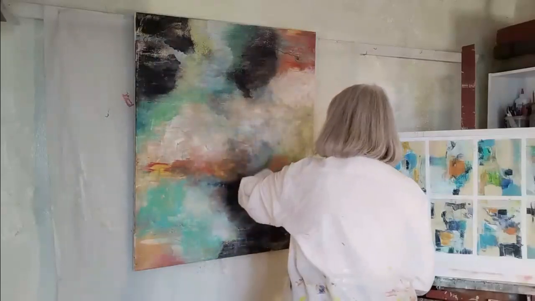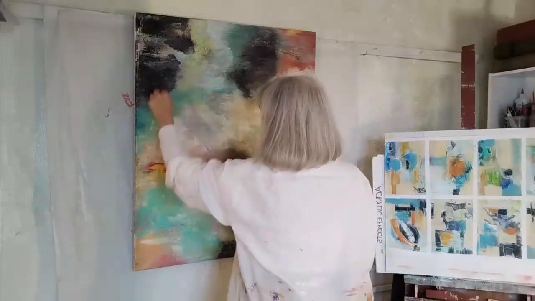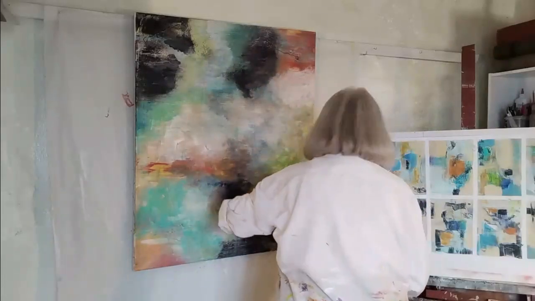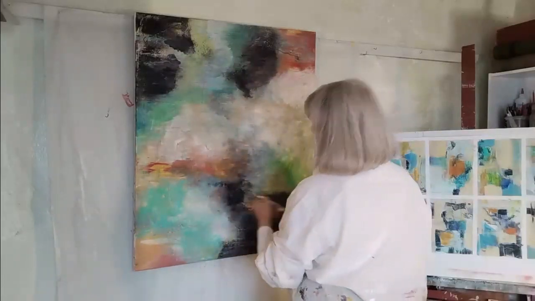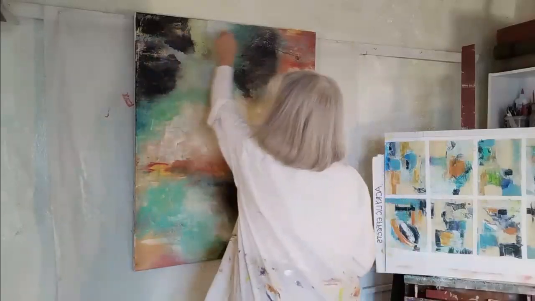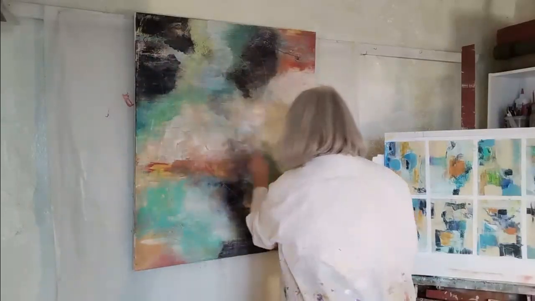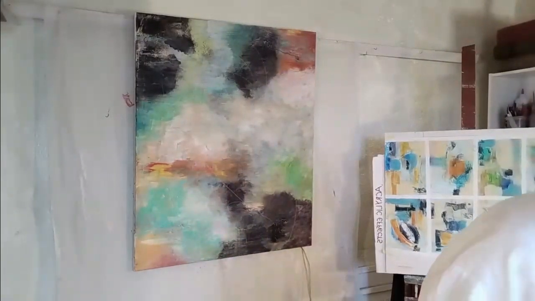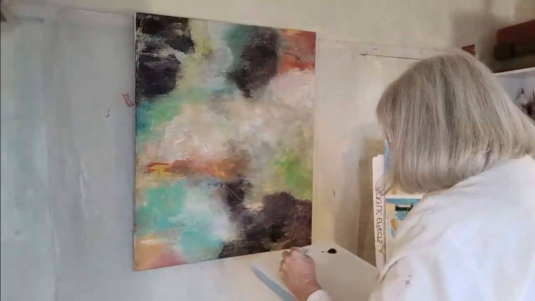Drawing into a painting is a great way to reconnect to your work, to loosen up, relax, and start feeling how you feel about your painting. And it's a great way to start. So I'm now going to actually start painting.